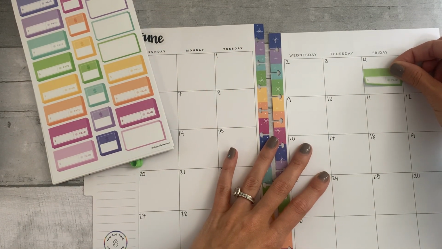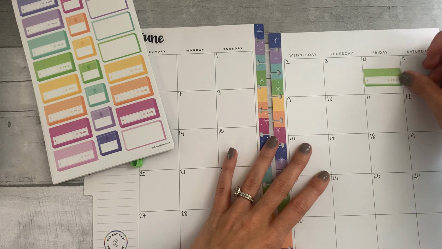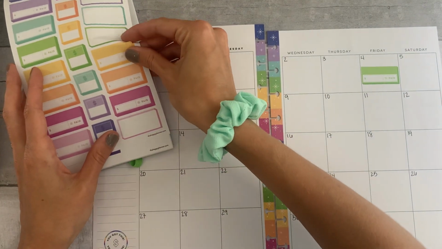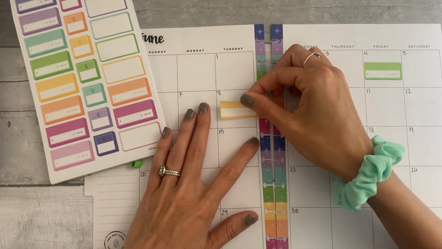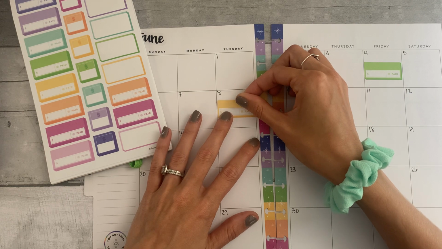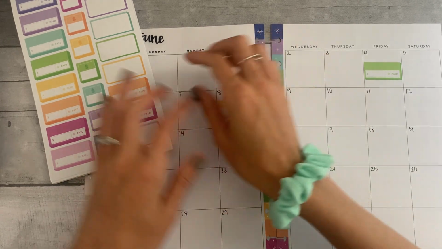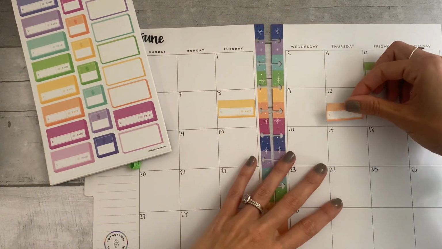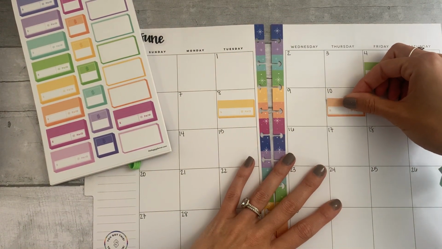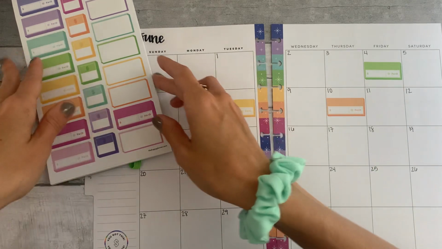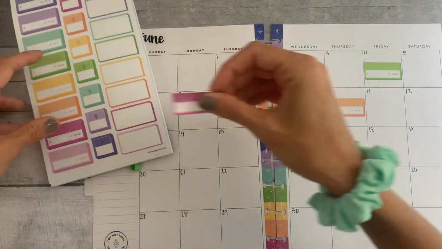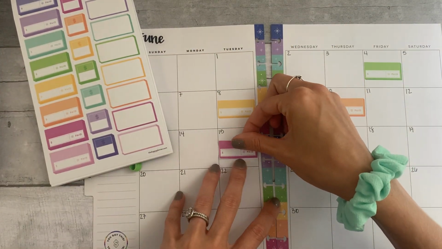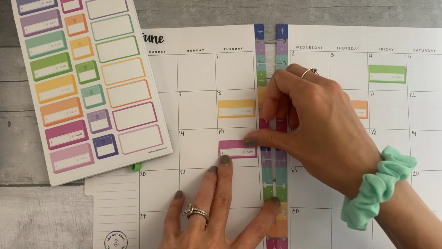This planner is very functional, and for the most part, I just use this monthly section. I will get into what I do with the other pages, but like I said, I don't really use them.